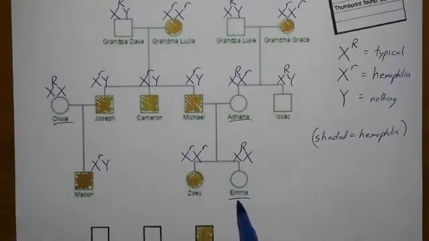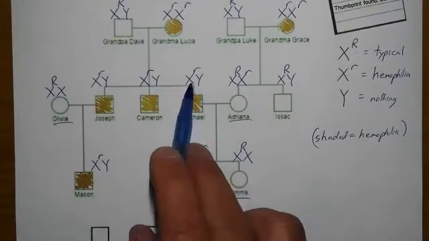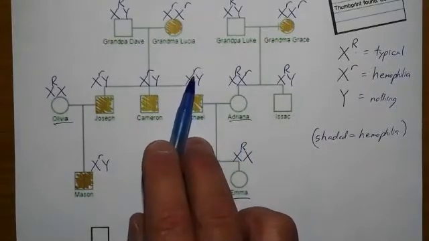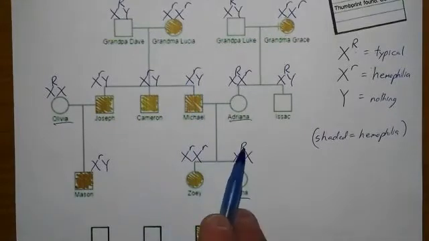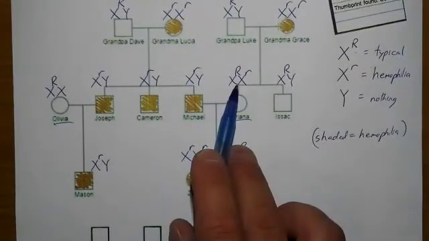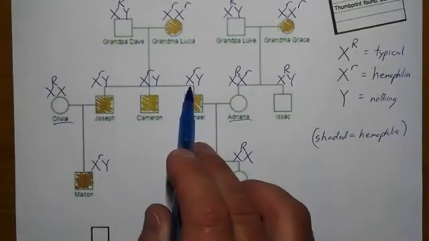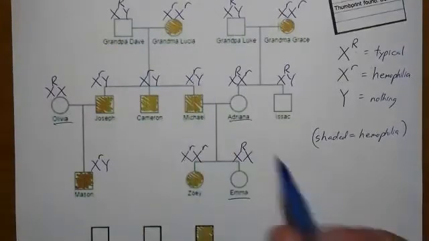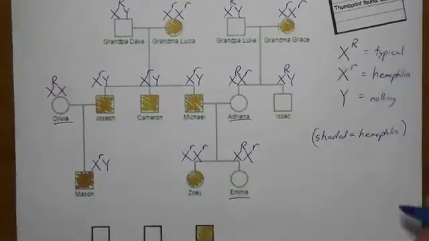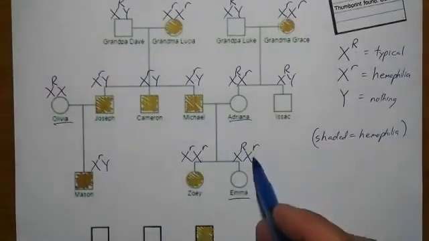Then over here you look at Emma. Emma got an X with a capital R. She obviously didn't get that from dad because dad only has an X with a little r. So she must have got that X with a capital R from mom. So then this other X must have come from dad. Well, dad only has one X to give her, the X with the little r. So that tells you that Emma must also have a little r. She got that from dad.